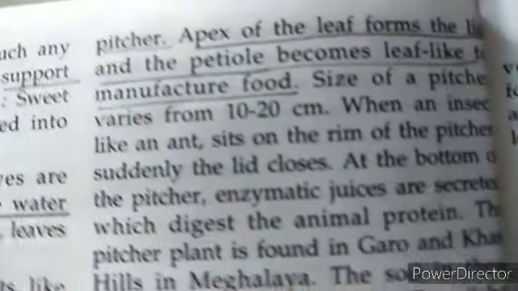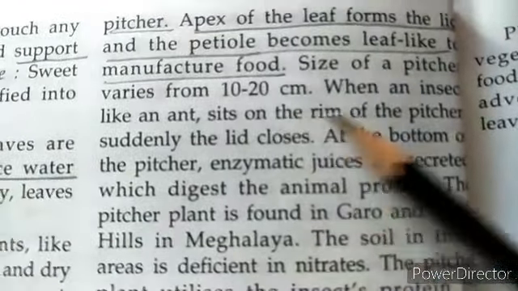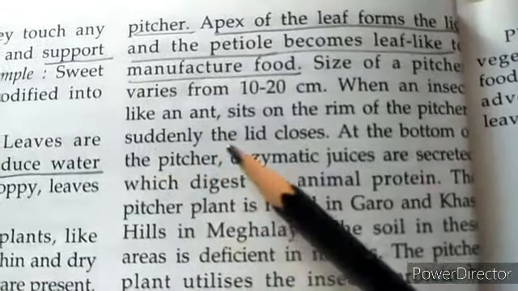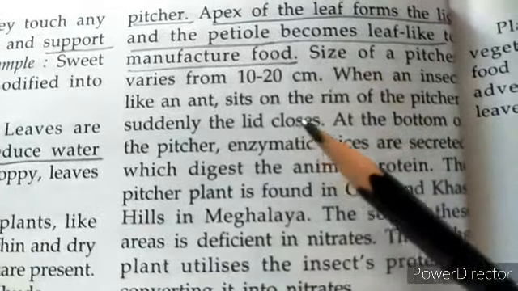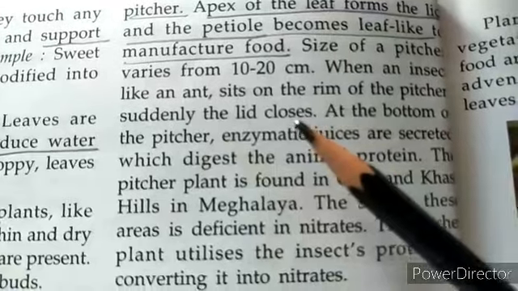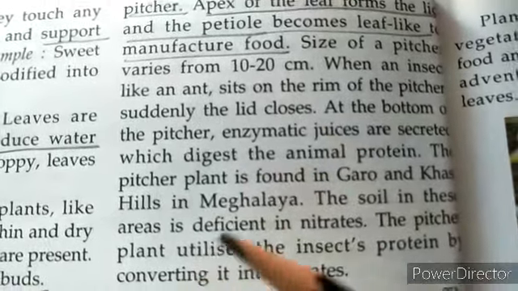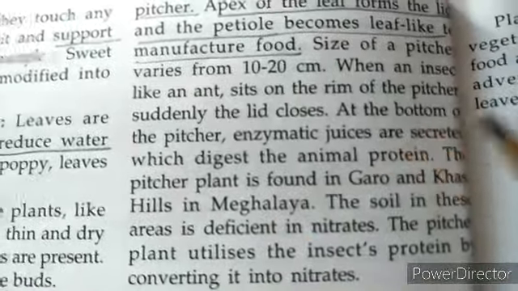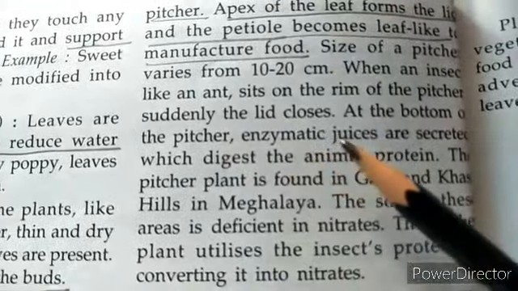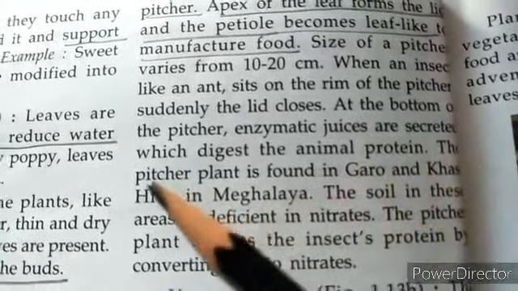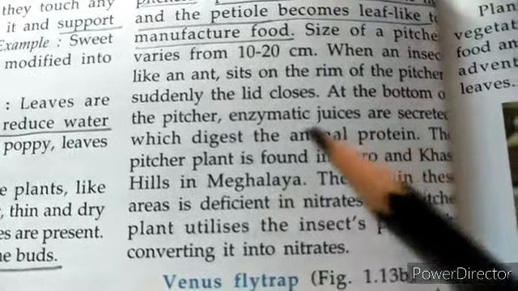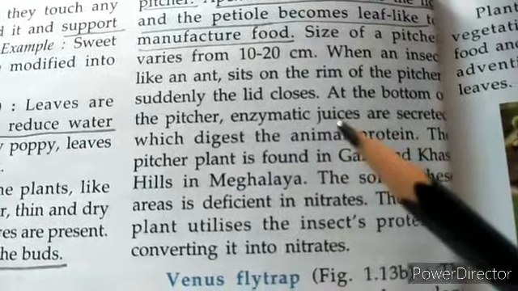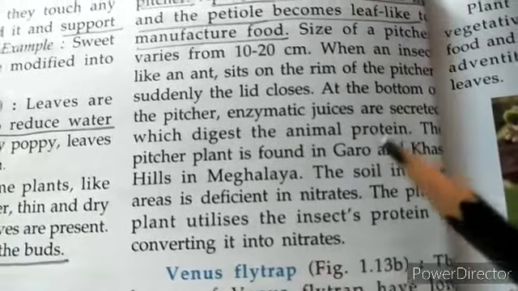So when an insect sits on the rim of the pitcher, suddenly the lid closes. So when the lid closes, the insect will get trapped, it will fall into the pitcher and be trapped inside the pitcher. At the bottom of the pitcher, enzyme juices are secreted which digest the animal protein. So there are certain enzymes that digest the animal inside the pitcher.